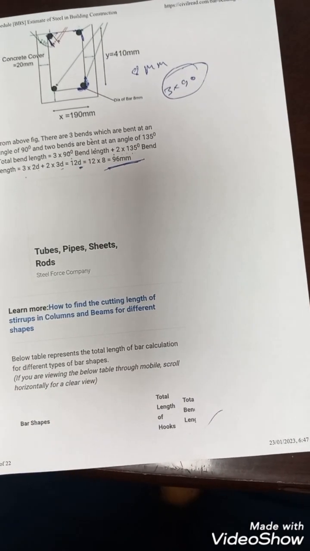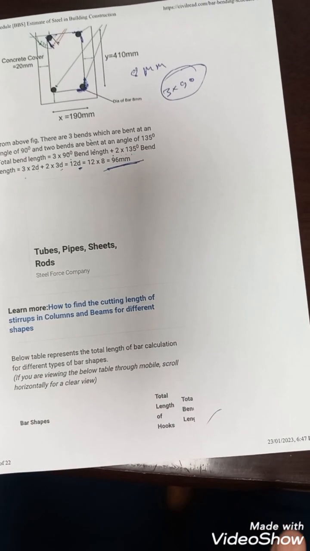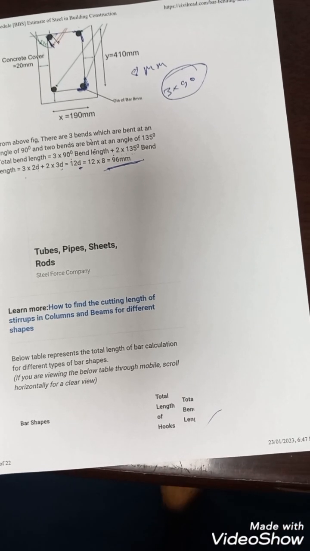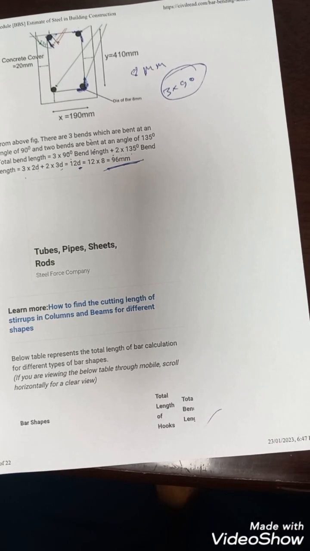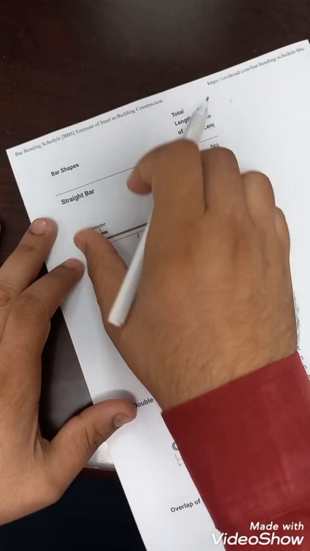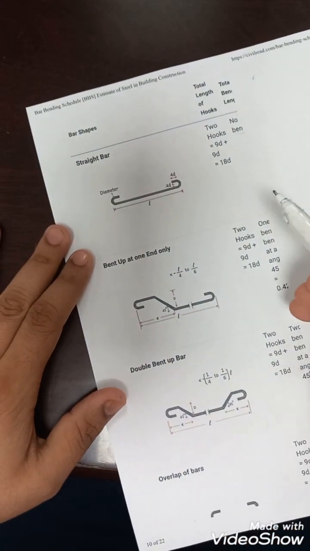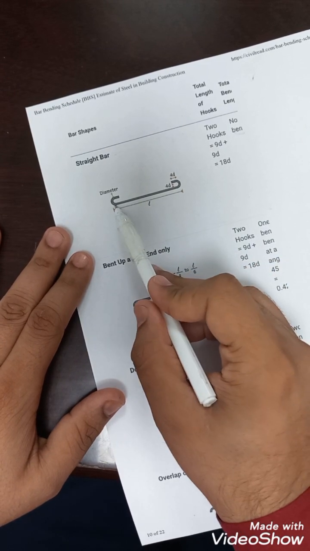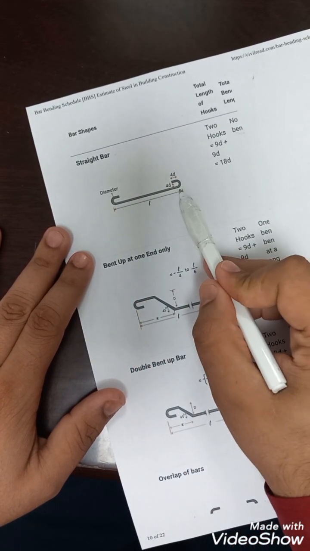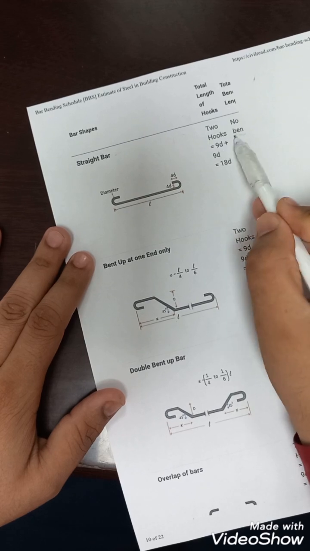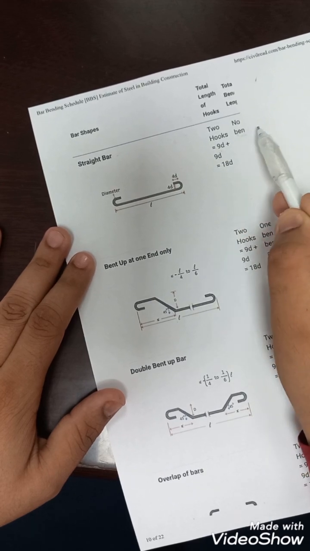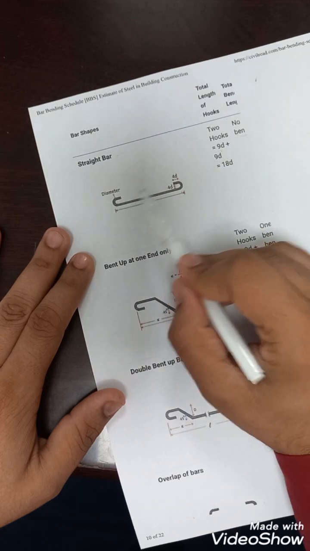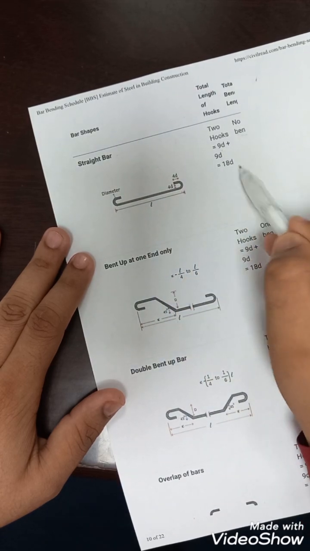Now, friend, my last topic: I will discuss the different shapes of stirrup bar, or how to calculate this one. So here are different shapes of the bar. This one provides 2 hook lengths, 1 and this 2. So 2 hook length equals 9 into the number of bars 2, so 9 into 2 into d, 18d.